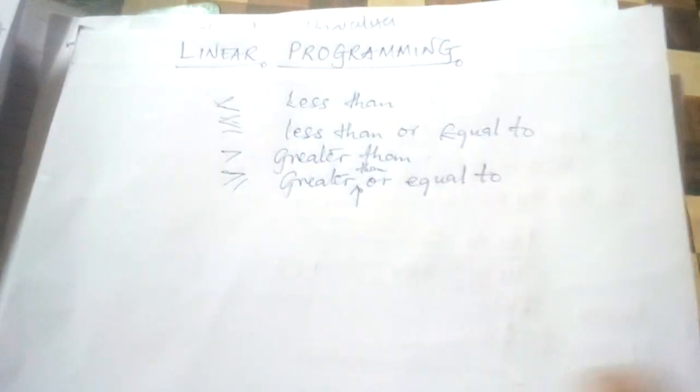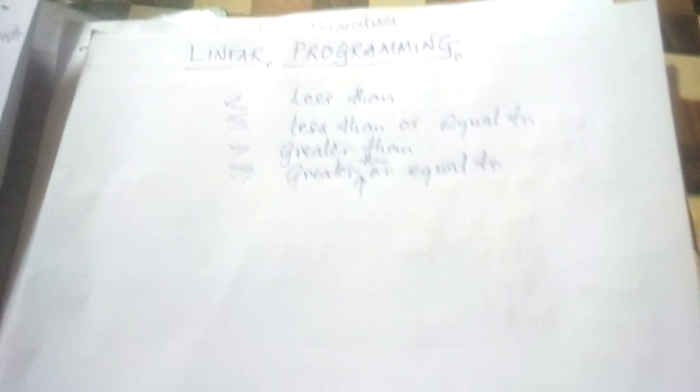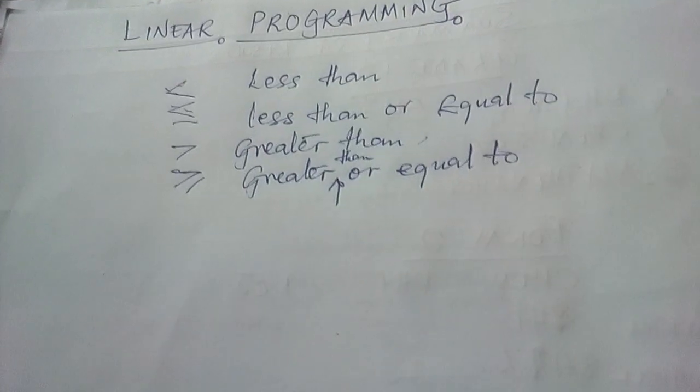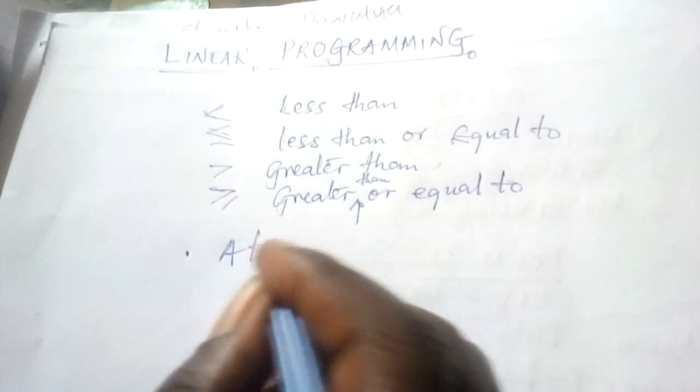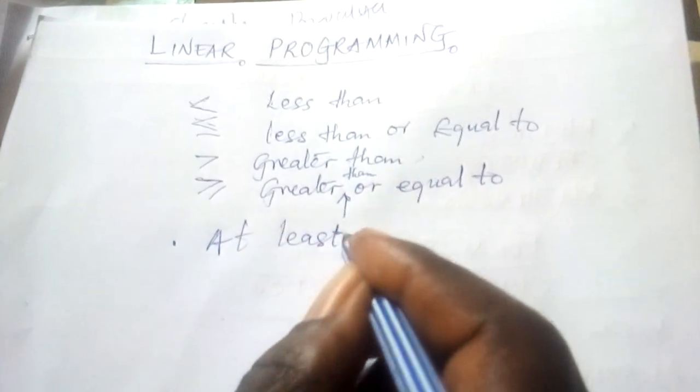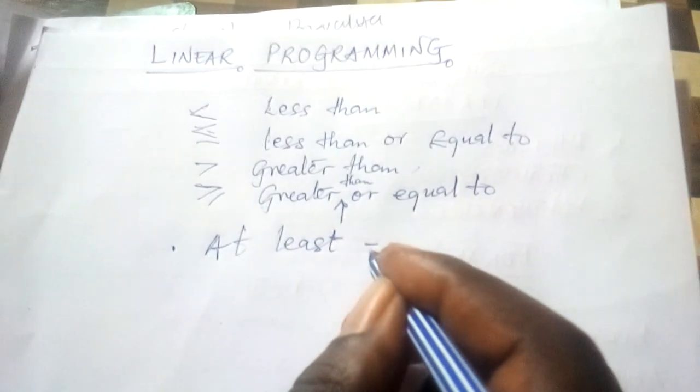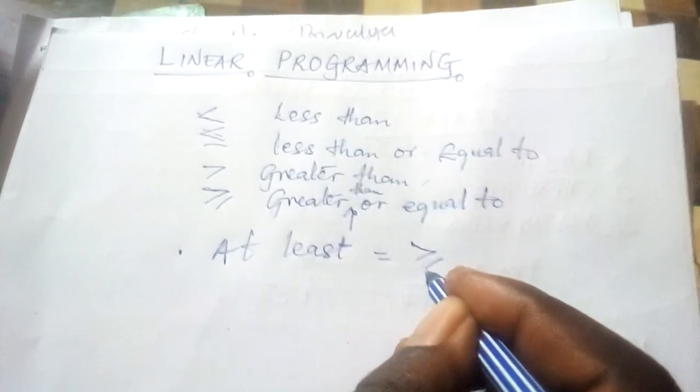Okay, so these are inequality symbols that you need to be familiar with. With this said, there's another language they use under linear programming which you are supposed to be familiar with, and that language is, they may say at least. When they say at least, it means greater than or equal to.